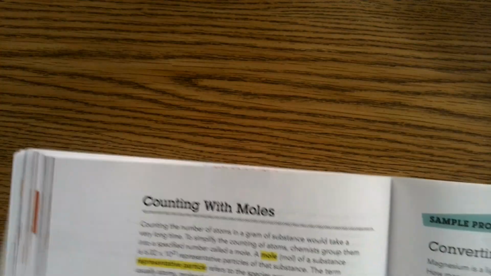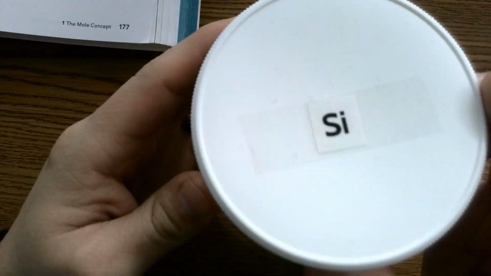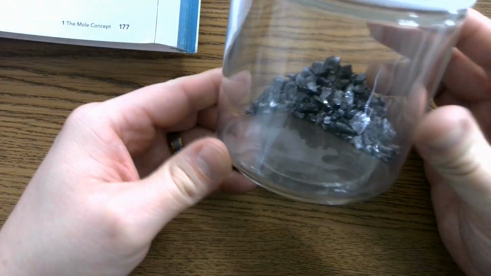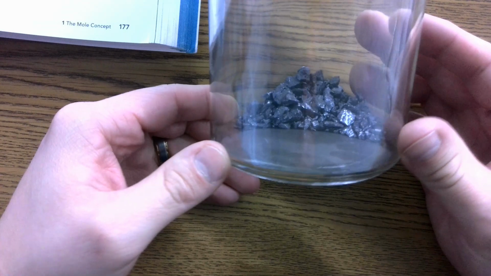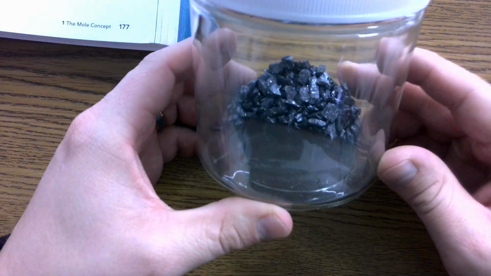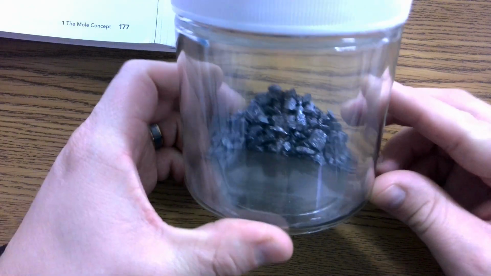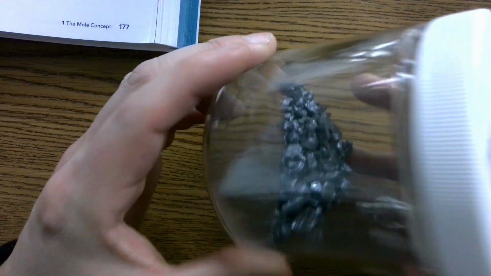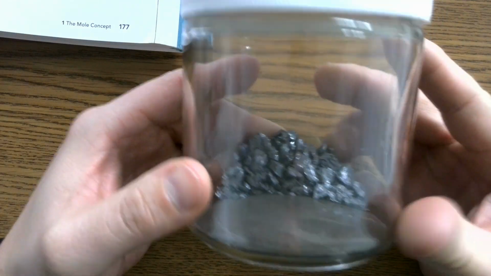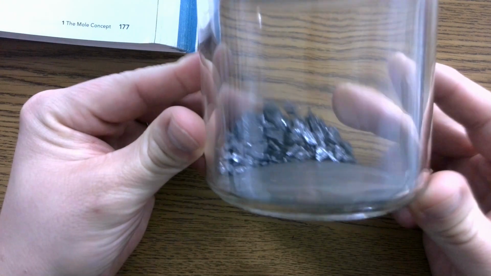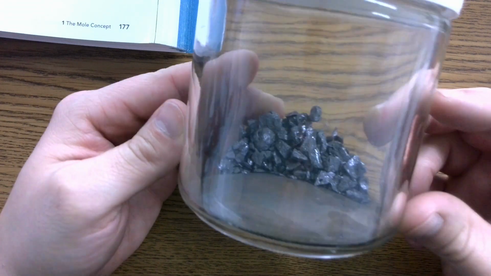Okay, so if I'm thinking about a mole of something, I have silicon here. It's in this jar, and you can see that it's moving around. And inside of here, I have 1 mole of silicon. So I have 6.02 times 10 to the 23rd atoms of silicon. And how do I know that? Well, we use something called the molar mass, and we will teach that later on. But this is what a mole looks like when we're thinking of silicon, okay?